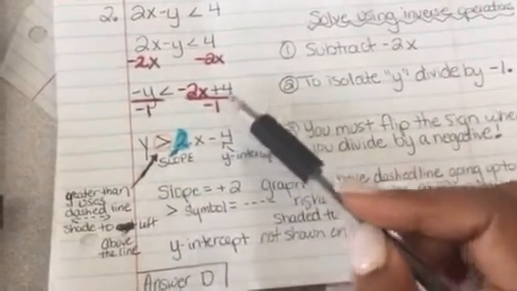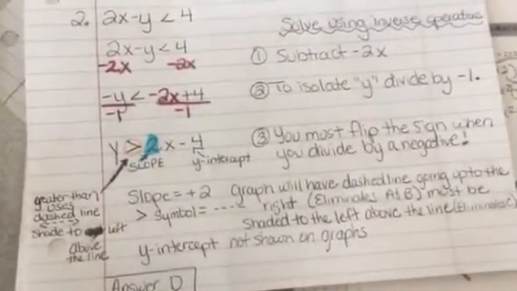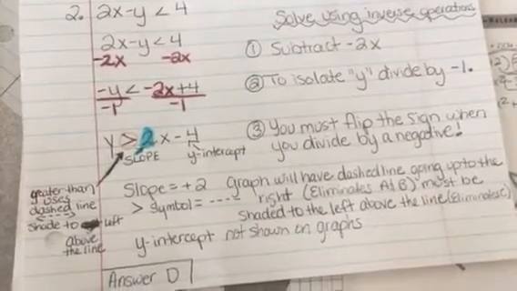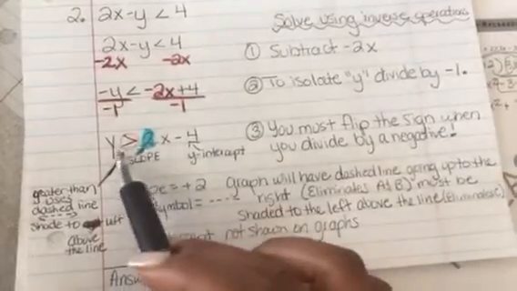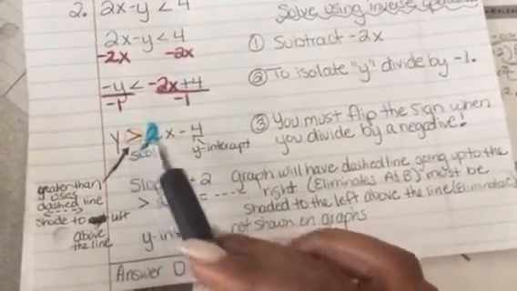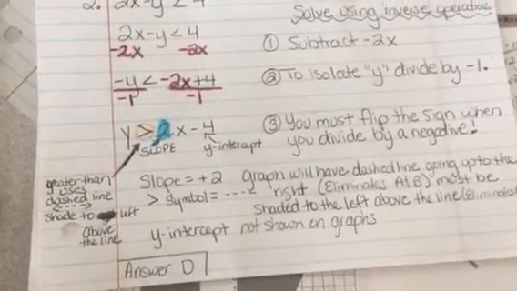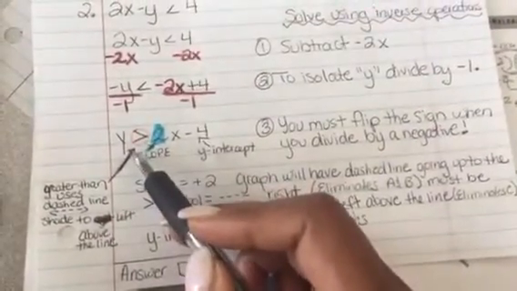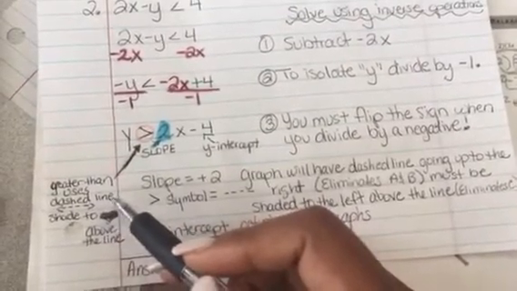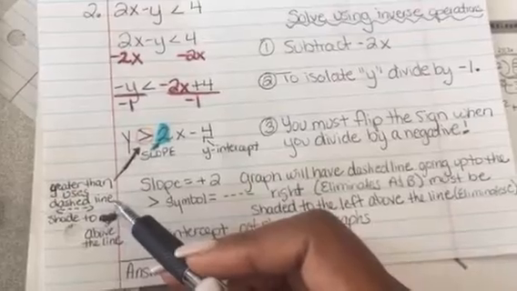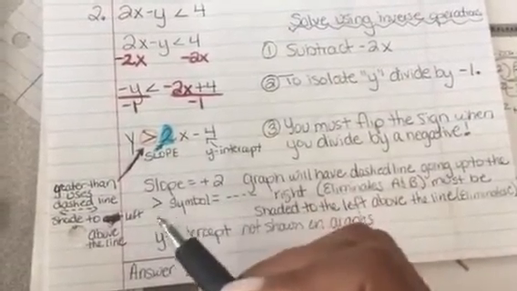But positive 4 becomes negative. Anytime we divide by a negative number, you must flip the sign. So notice that it becomes y is greater than 2x minus 4. And we want to note a couple of important features. This greater than symbol tells us that we're going to use a dashed line. We would only use solid lines if we have a less than or equal to or greater than or equal to symbol.